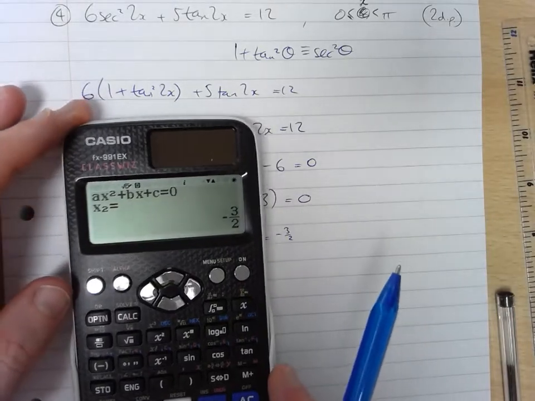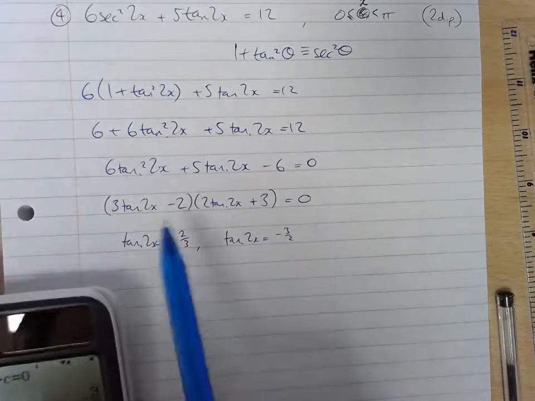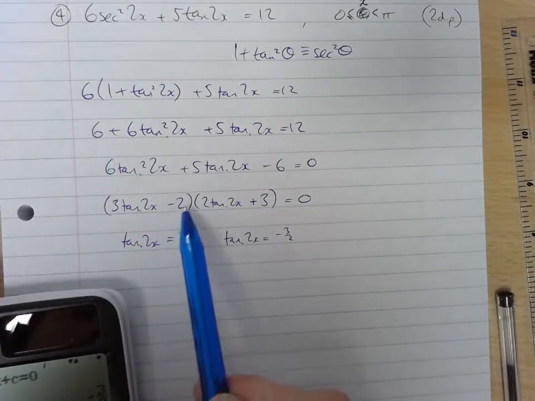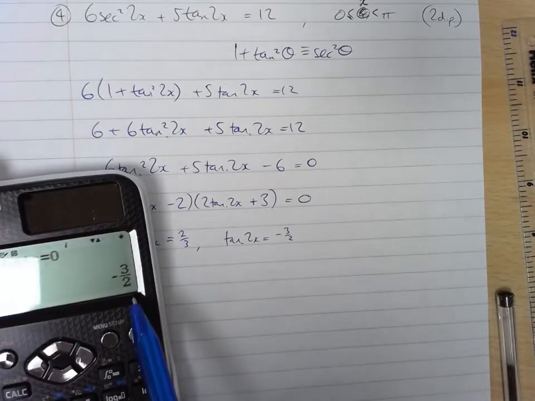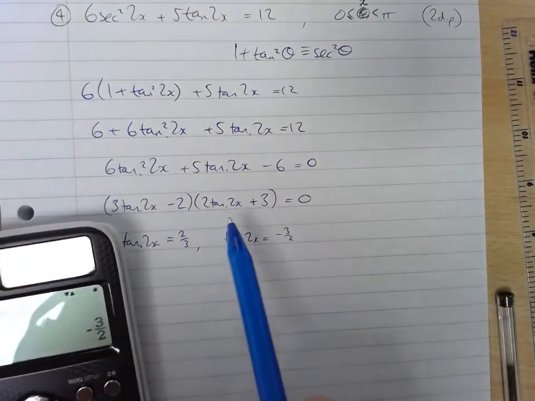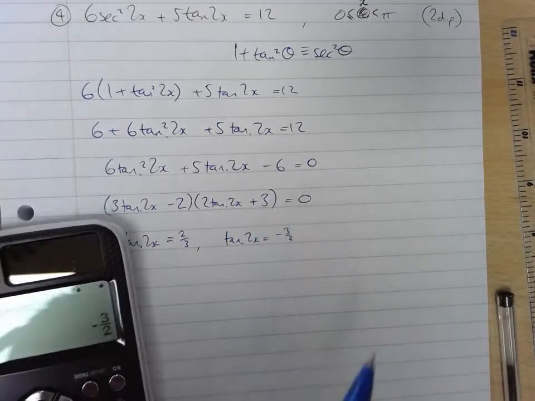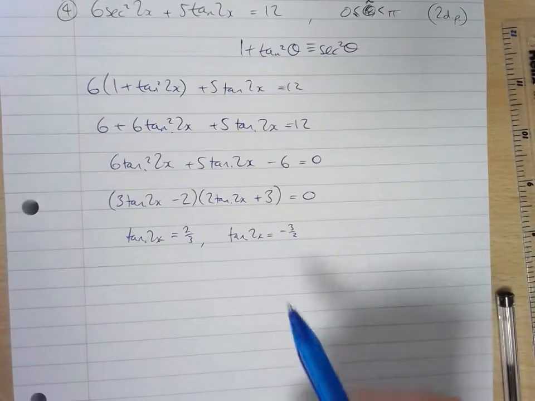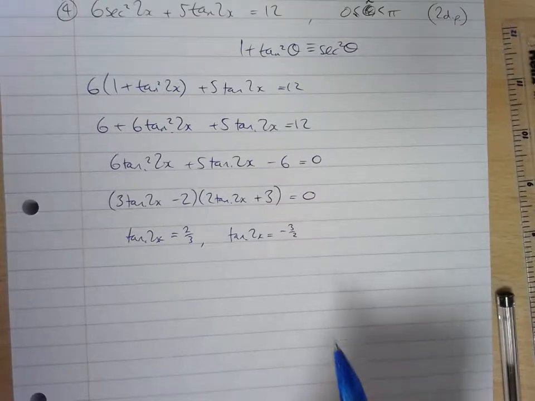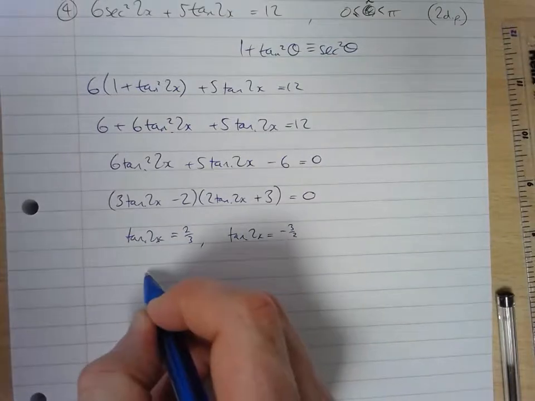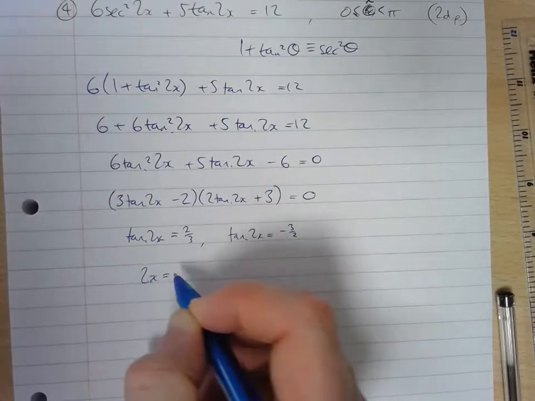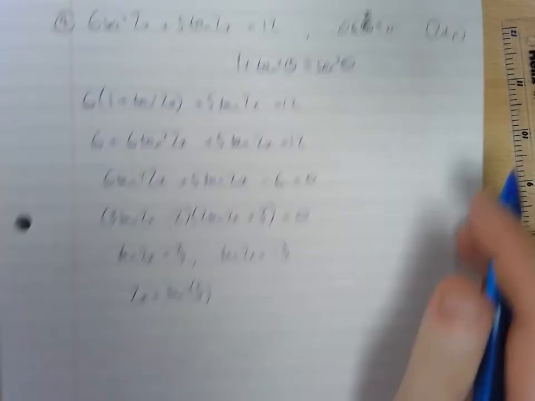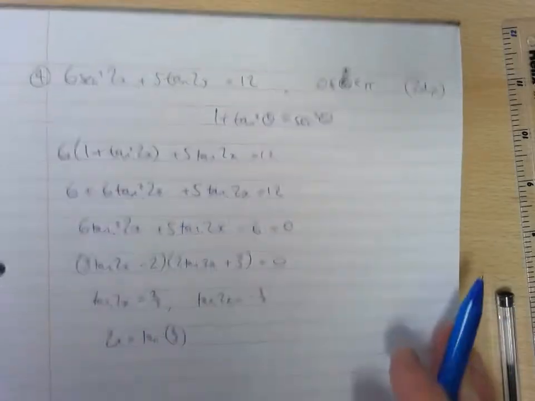Okay, so if the solution is 2/3, then you know it's of the form 3x minus 2. If the solution is minus 3/2, you know it's of the form 2x plus 3. Okay, now we're ready to then do some inverse tan work. So inverse tan of 2/3, being sure to remember to keep our calculator in radians there.